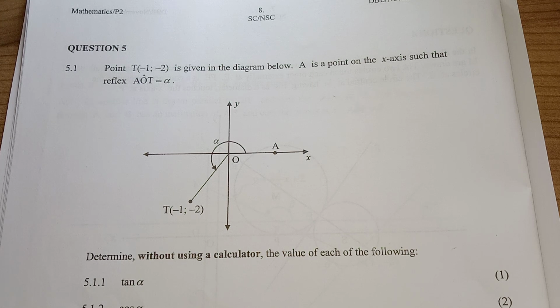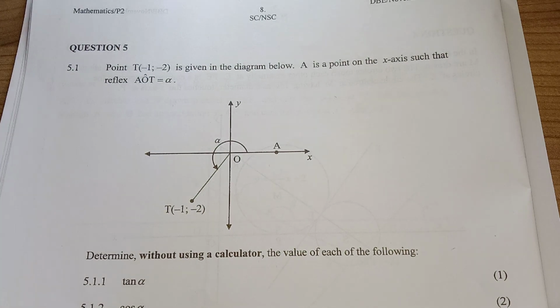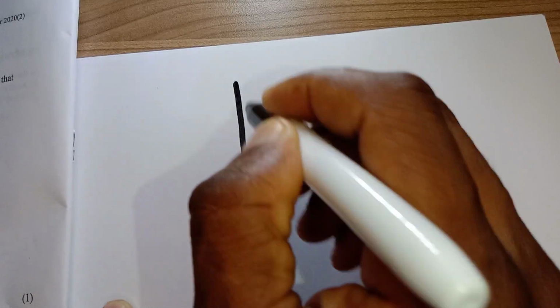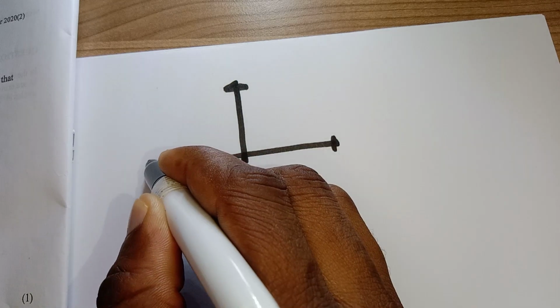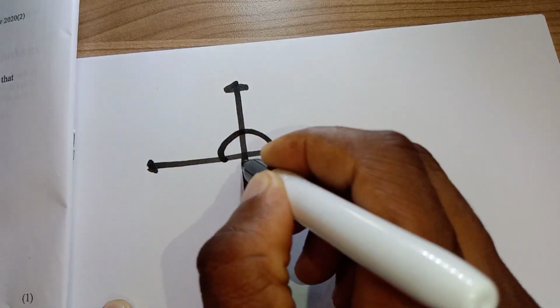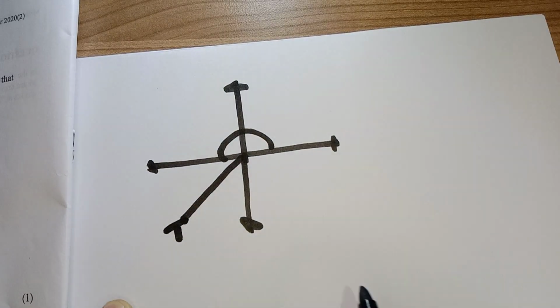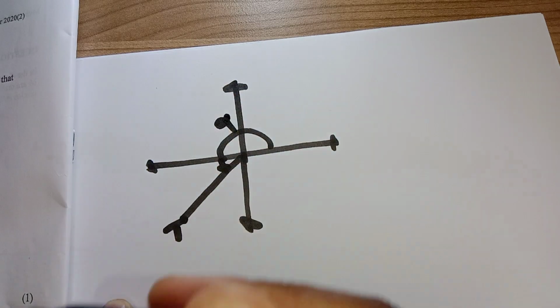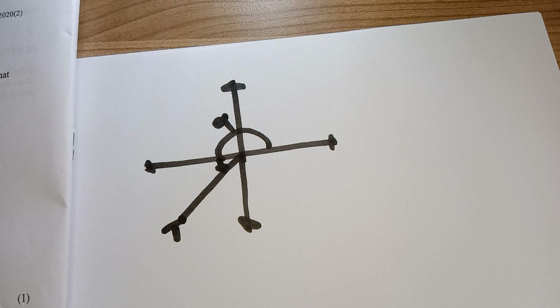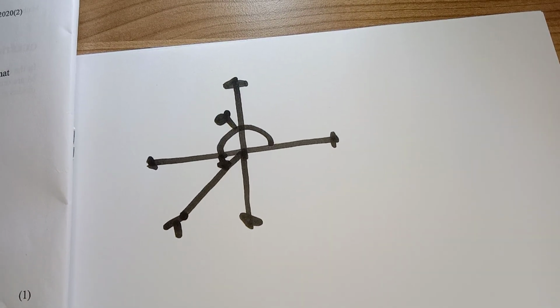The first one, they need the tan of alpha there, okay? For us to answer this one, we will need to construct our own right angle triangle there, okay? We are given the Cartesian plane like that, okay? Then we are given the arm here. Here we are having the T, okay? Then the angle here is called alpha there, okay? We are given it as alpha there, okay?